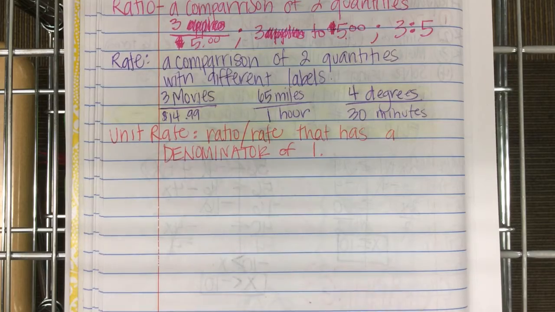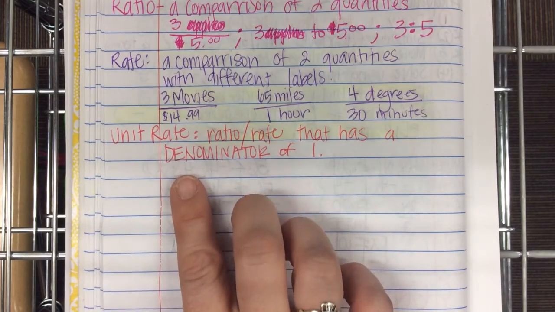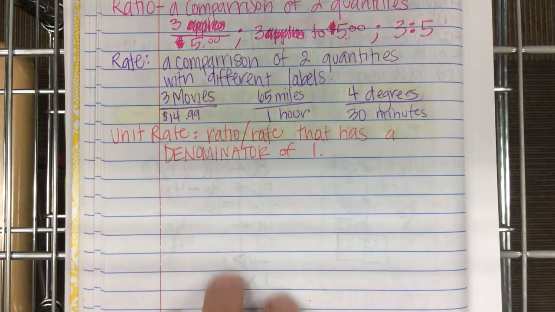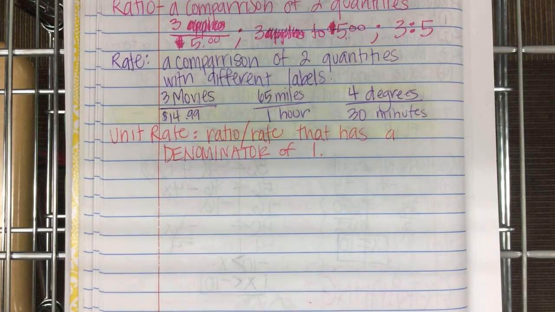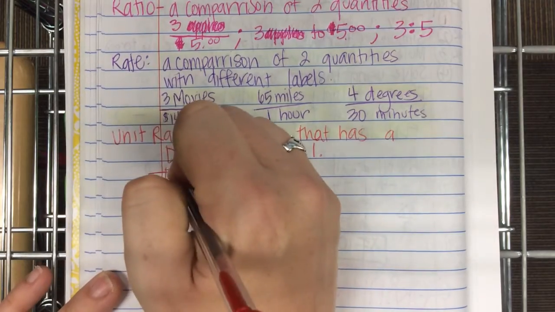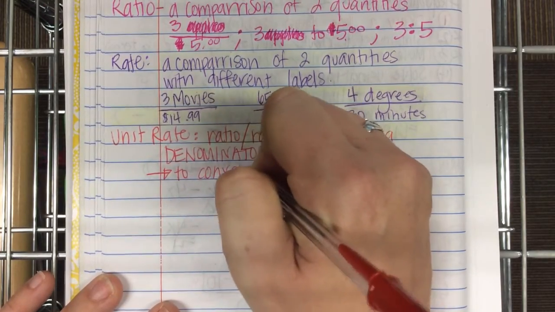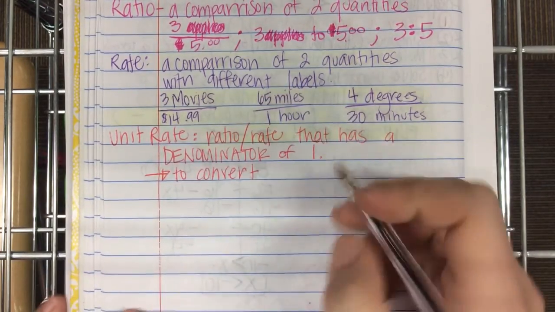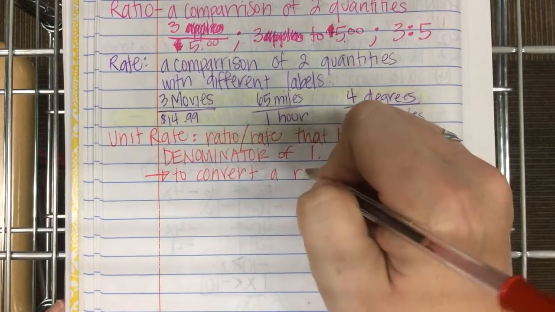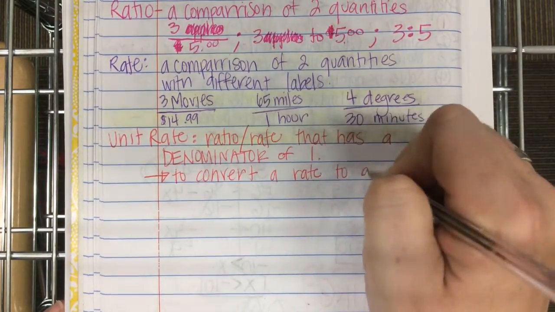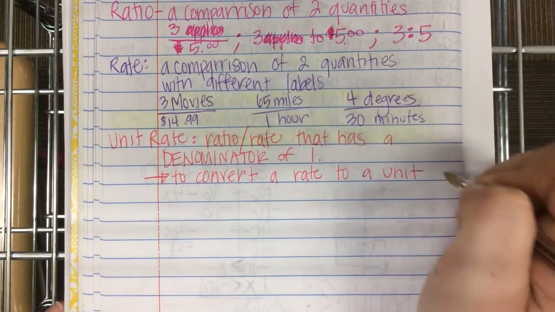But we can easily make a rate into a unit rate. To convert, what does the word convert mean? To change.